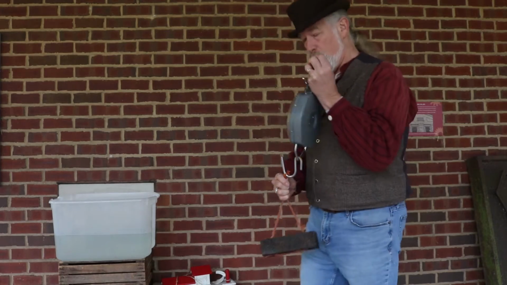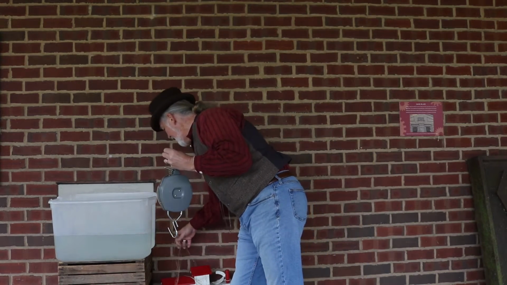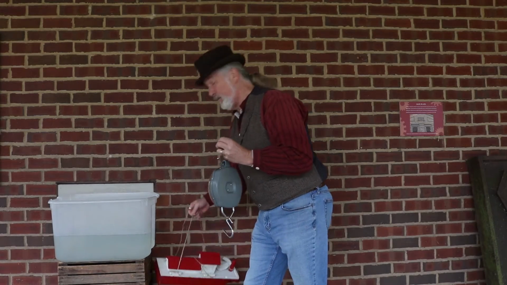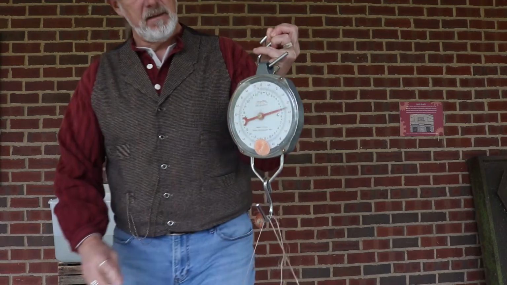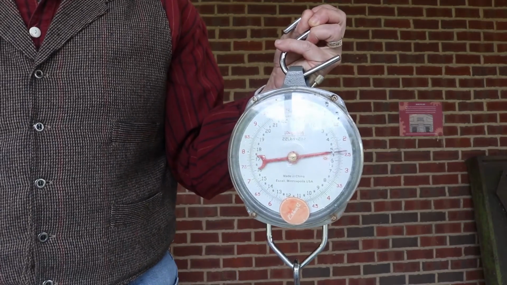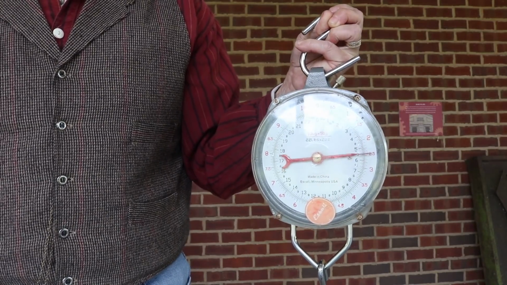If I take my boat and I put that on the scale, well, a lot of people will say, hey, it's made out of wood. It must be lighter. But in fact, you can see that the boat weighs almost 1 pound more than the brick.